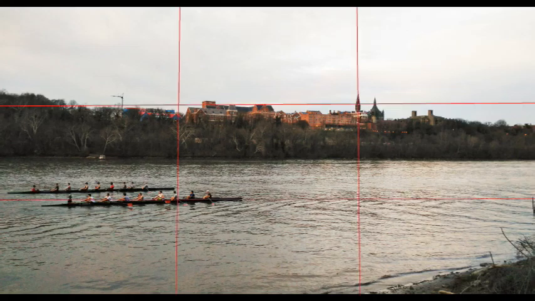In this one, I tried to line up the main boats, and then have the skyline, sky above as the upper third. You have the pinnacle there in Georgetown in the upper right third, and the boats in the lower left third. So I was trying to maximize the rule of thirds.